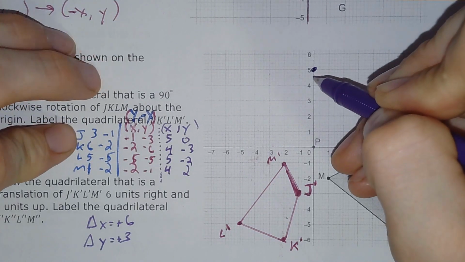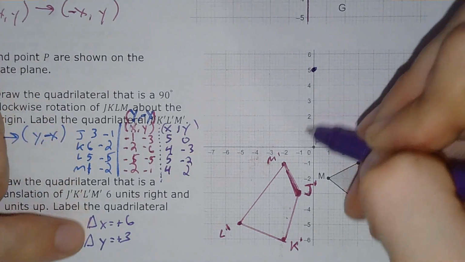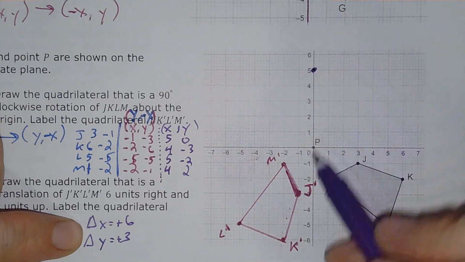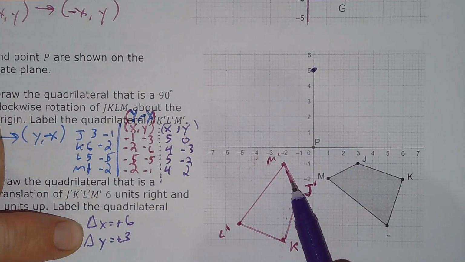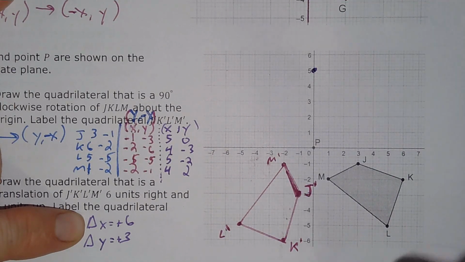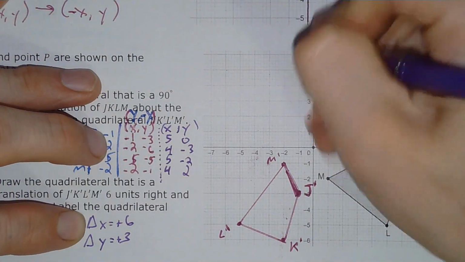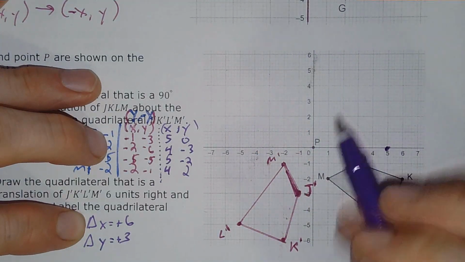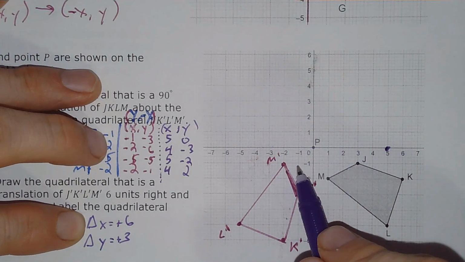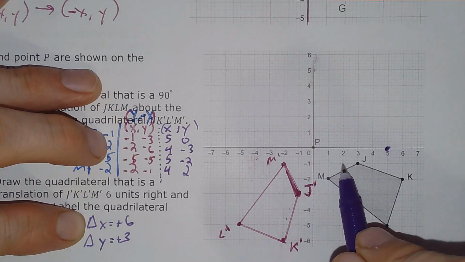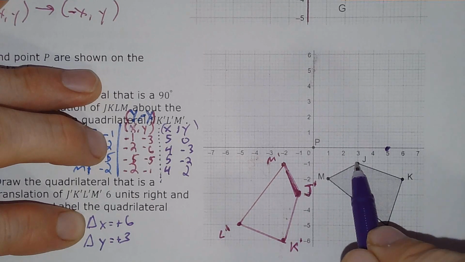Okay, so I'm just going to double check that. X equals 6. Wait a minute. That's 0, 5. 5, 0. So 1, 2, 1, 2, 3, 4, 5, 6.